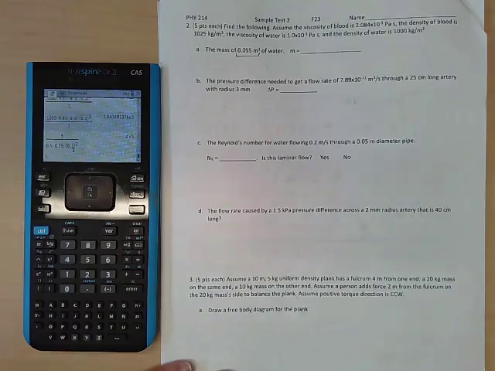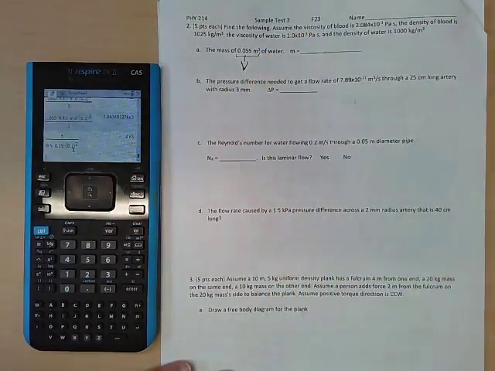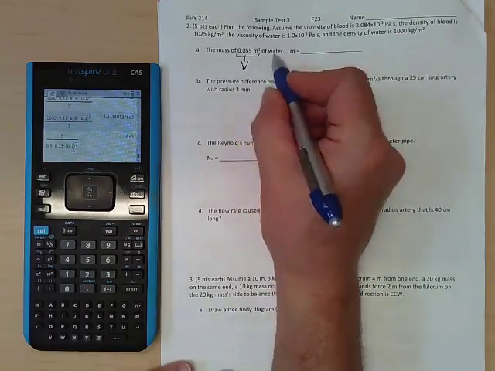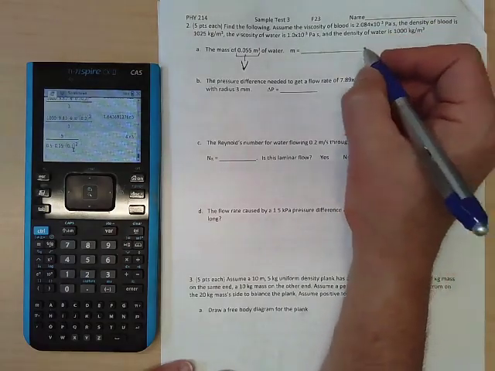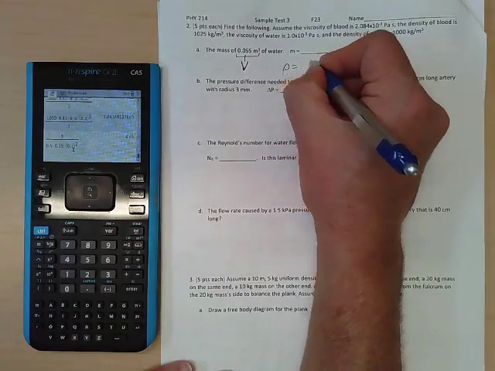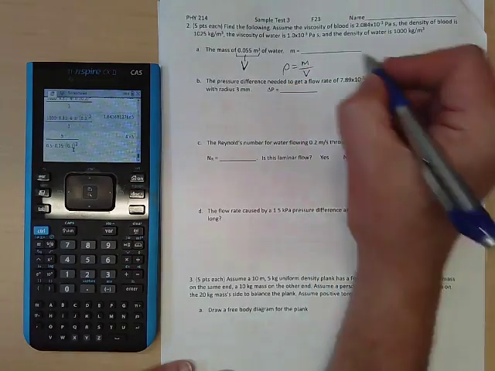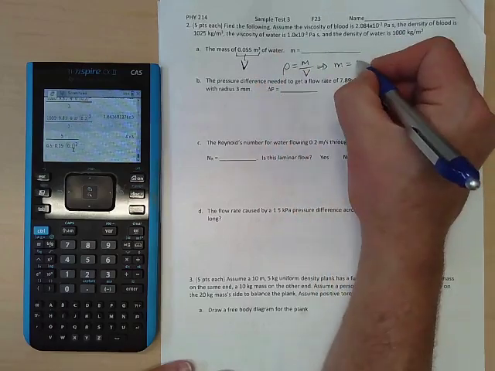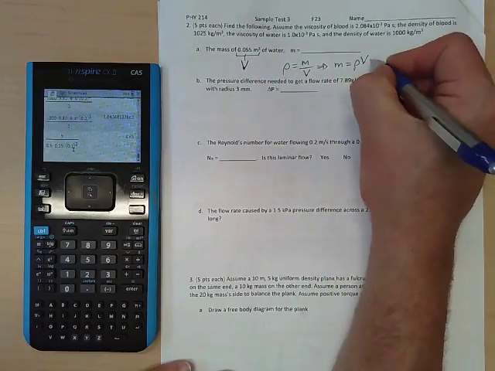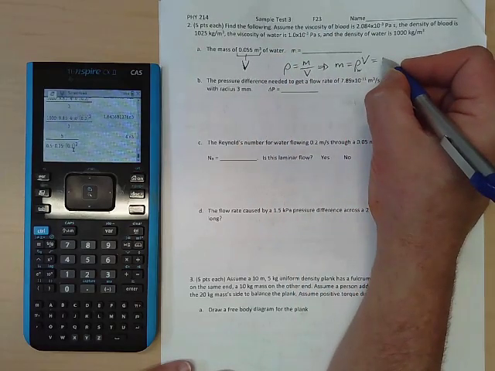When we have cubic meters, that's telling us a volume, right? So we need an equation to relate volume and mass, and that sounds like density. Density equals mass per unit volume, mass over volume. If we want mass, we just multiply through by volume, so it's rho V. This is all talking about water, so rho of water and the volume of water, which was given.